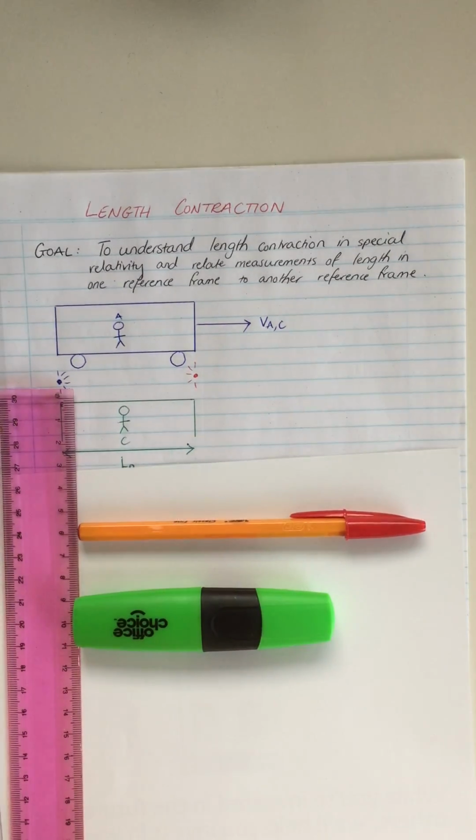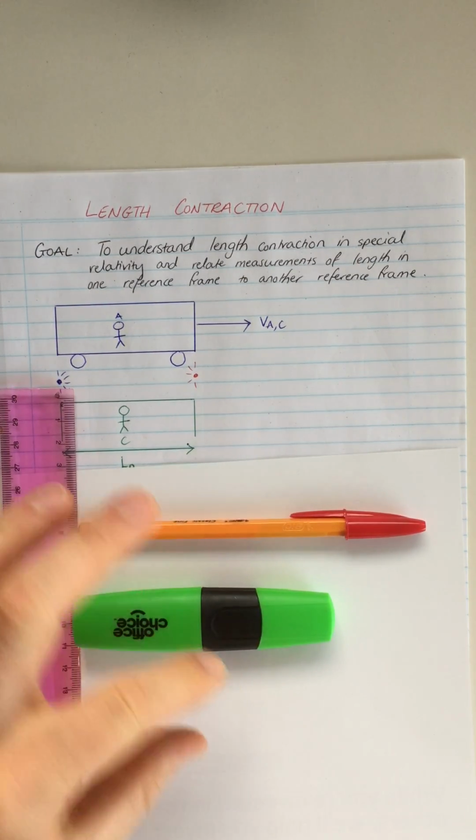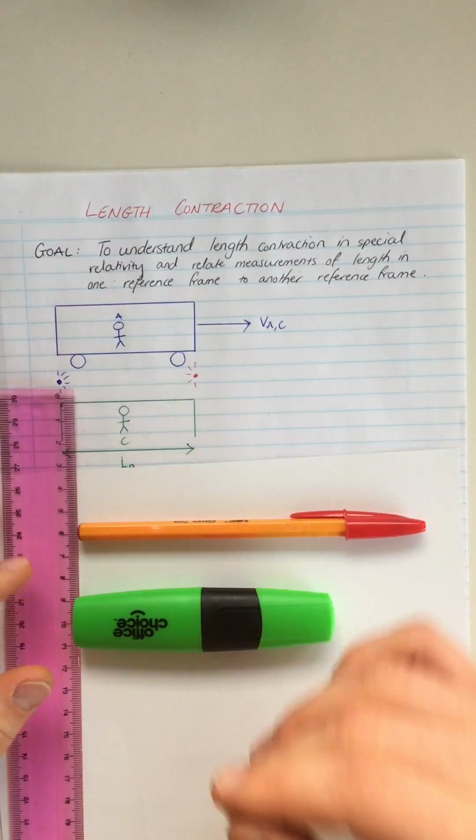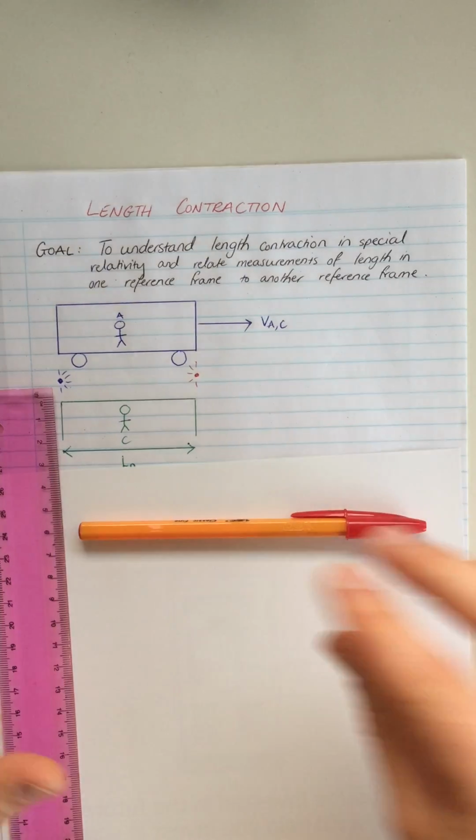So the only way that this person can explain the idea that these two events are not simultaneous is if the length of the platform is shorter than the length of the train, which means that this person is going to measure the platform to be squashed.